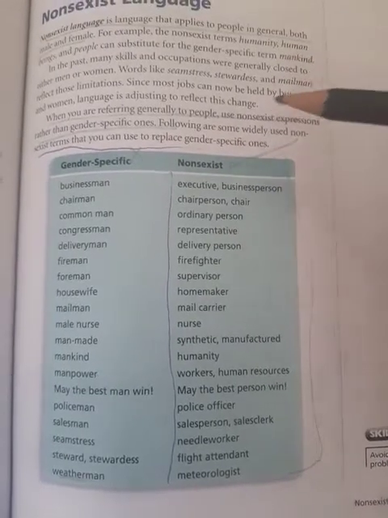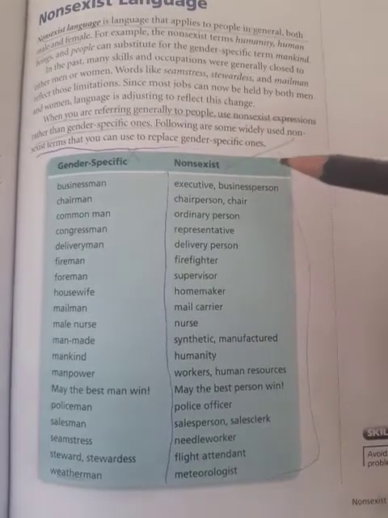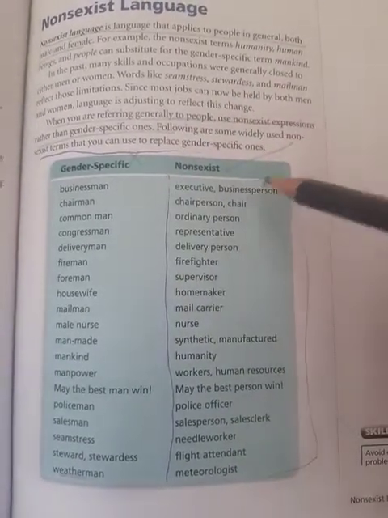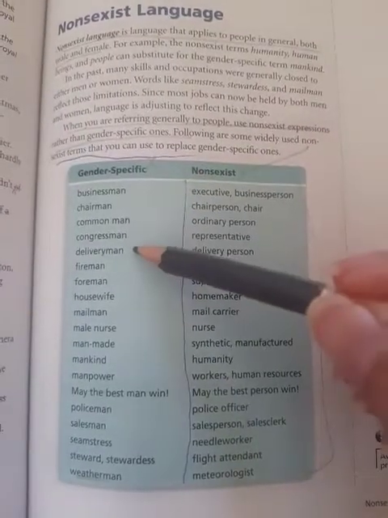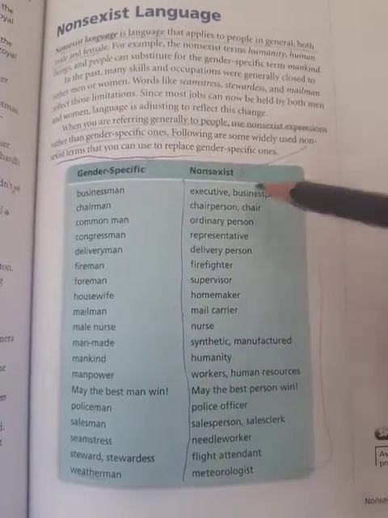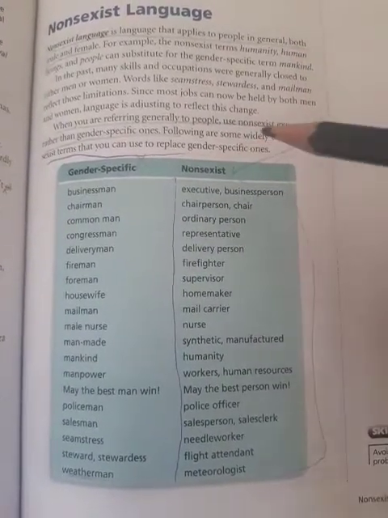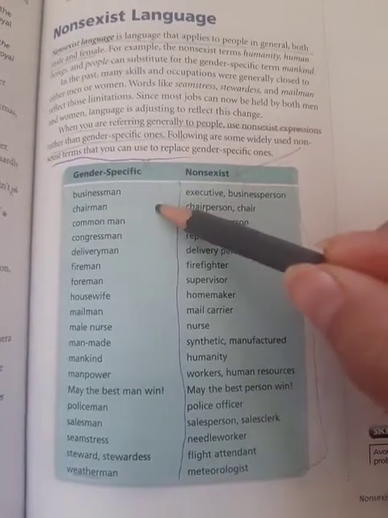Okay, for example, avoid or stop using businessman, you have to use executive or business person. Don't use chairman, you have to use chairperson, for example, or chair alone. Don't use common man, you have to use ordinary people. Don't use congressman, you have to use representative. Delivery man, delivery person. So in English, you have to use non-sexist language, not gender specific.